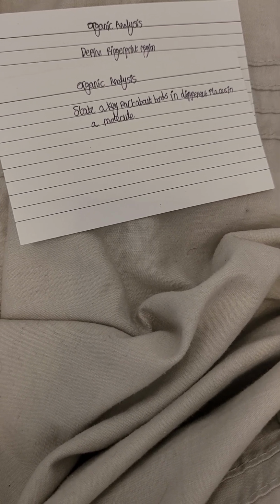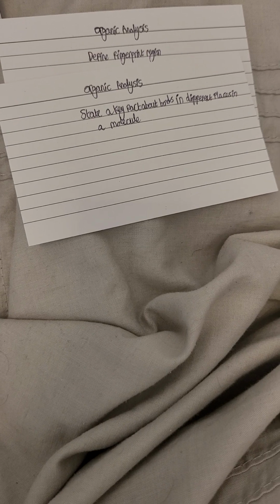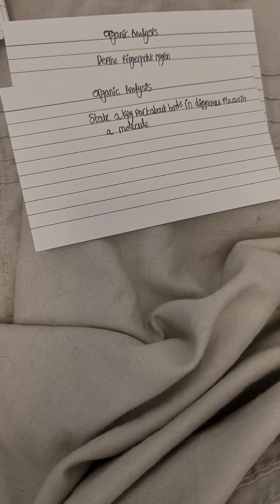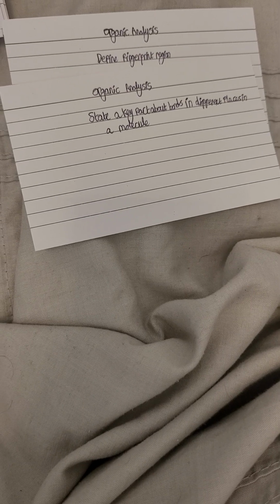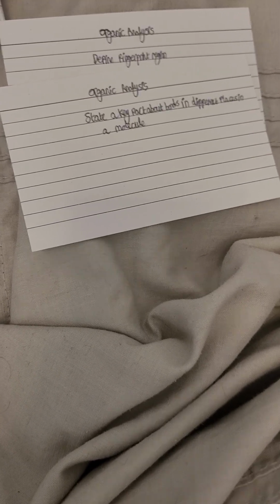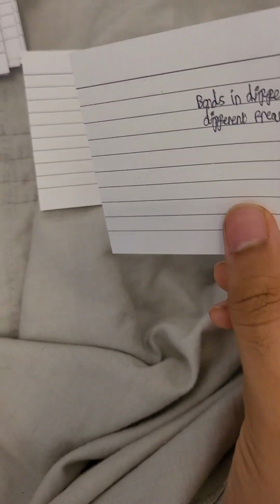So it says bonds in a molecule absorb infrared radiation. Yep. Fingerprinting: identification of a molecule by comparison of spectra. But yeah, not bonds in different places of the molecule.